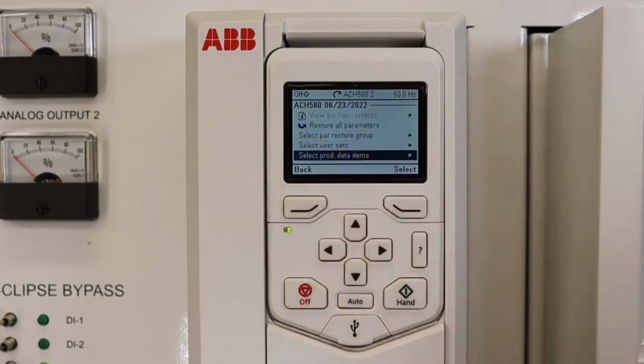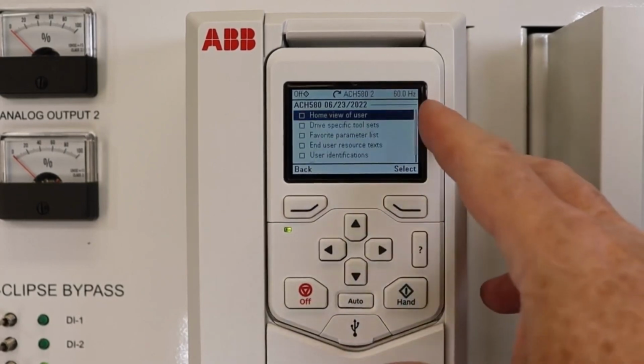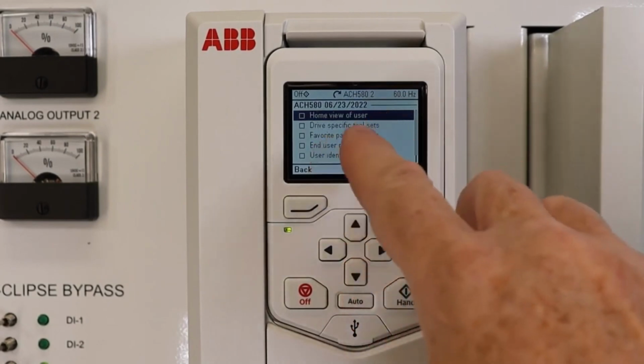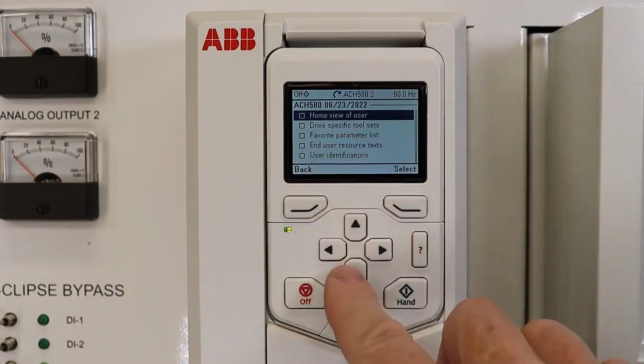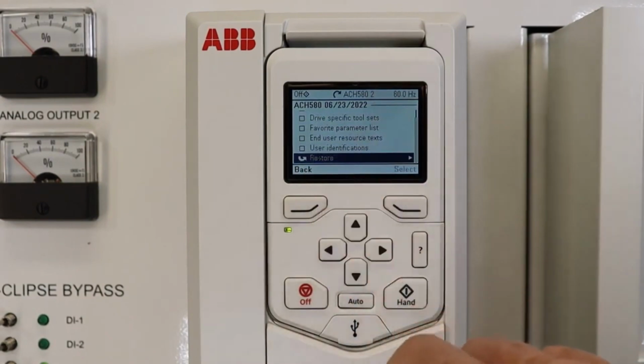And then you've got your program data items, and the items that I have listed here are the home view of the user, drive specific tools, specific tool sets, favorite parameter lists, and user resource text, user identification. You can select one or multiple of these, and we'll go through that in our slides.